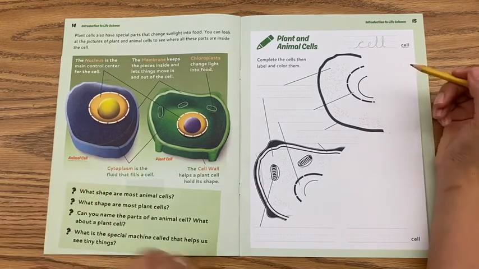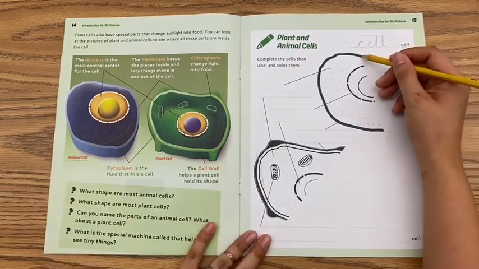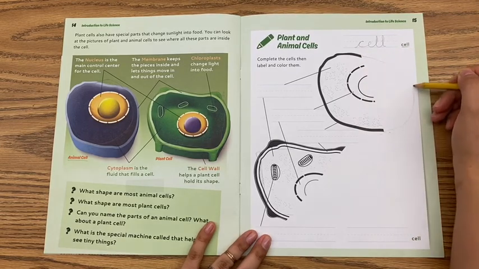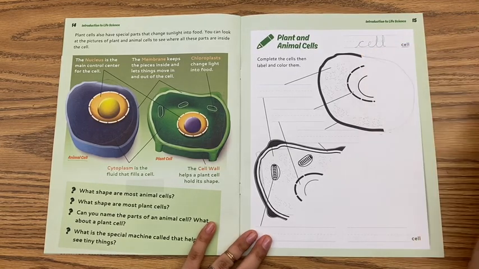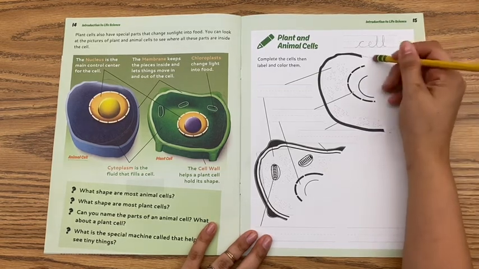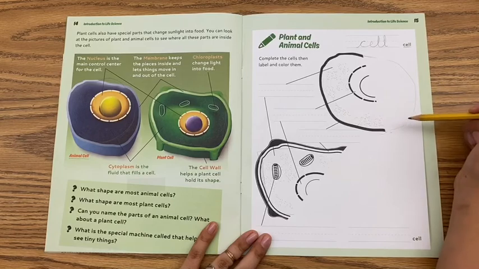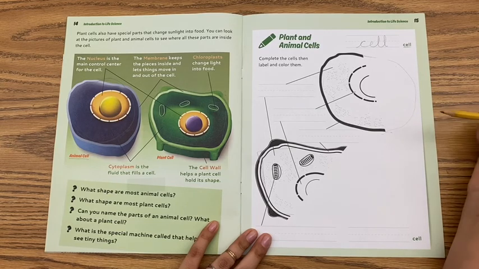So let's go ahead and draw it out. Now, it doesn't have to be perfect, just the best you can. Or just go ahead and finish it just like that. And look, even I made a mistake. All right, so now that we drew it, let's start by drawing our membrane.